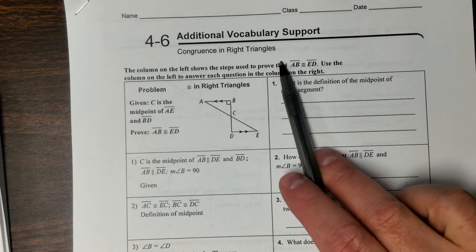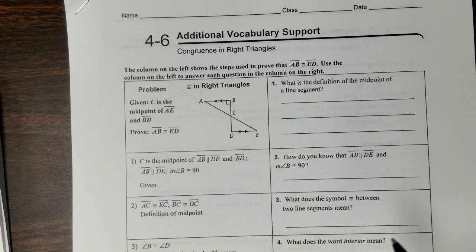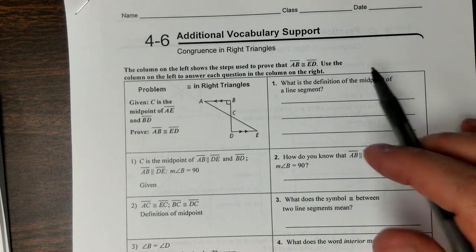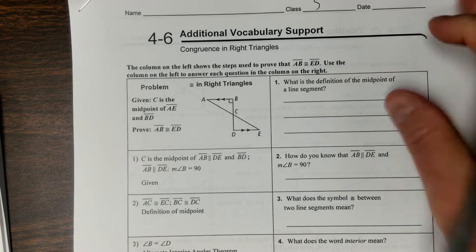Okay, so now we're working on the 4-6 additional vocab support. Remember, put your class period.